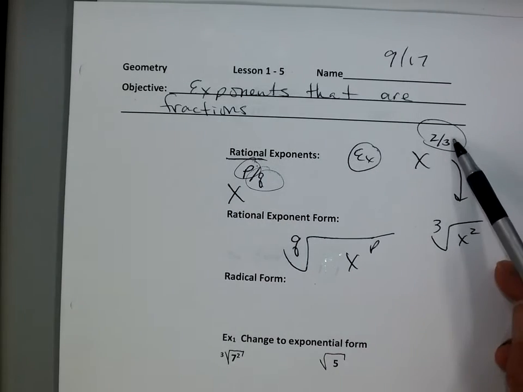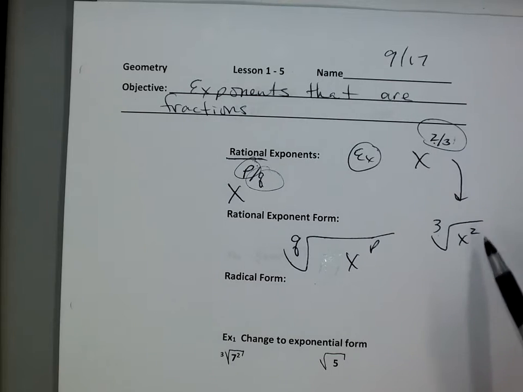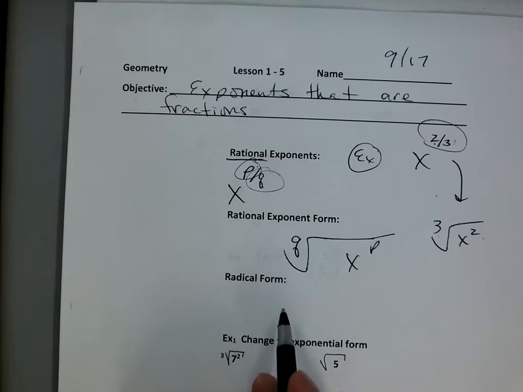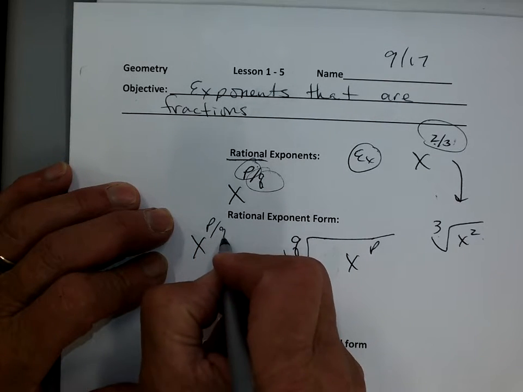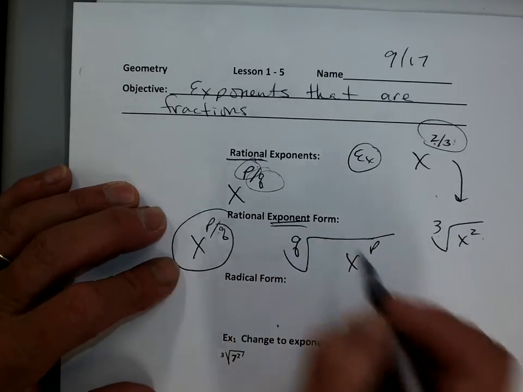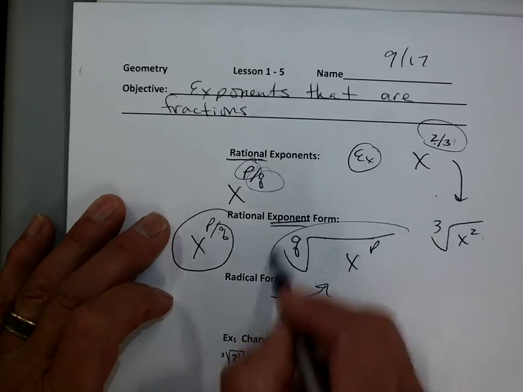Bottom number of the fraction is the root. Top number of the fraction is the power, okay? So that is radical form, and this is my exponential form. So my exponential form is my x to the p over q. That's my exponential because it has an exponent. And this is my radical form because it has a square root.